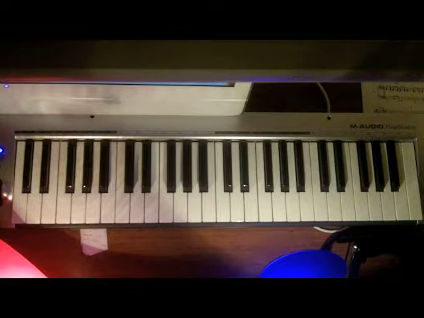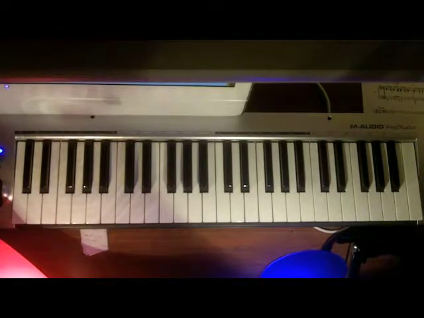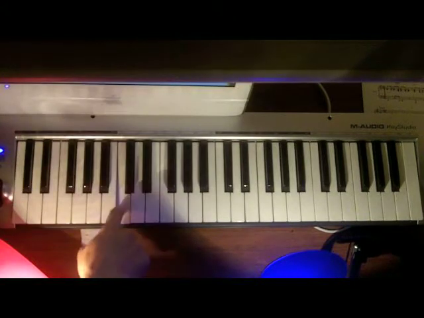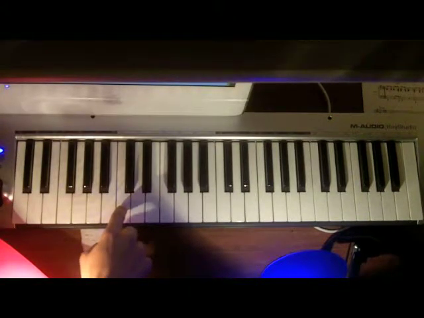Alright, now we got you at my 49 key piano, just because it's easier to teach on this, and then I can get the whole piano in the viewing screen without having to hold the camera. Alright, this is middle C here. That's the key that I just showed you.